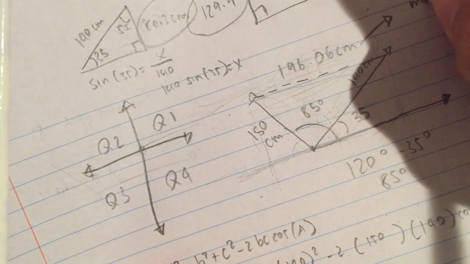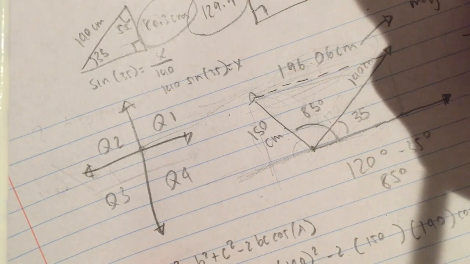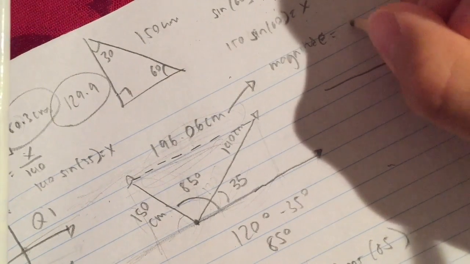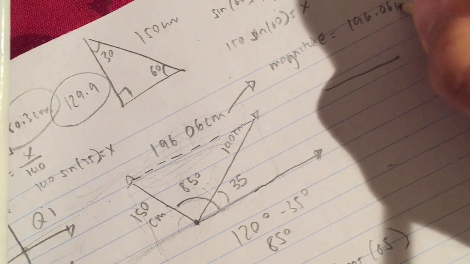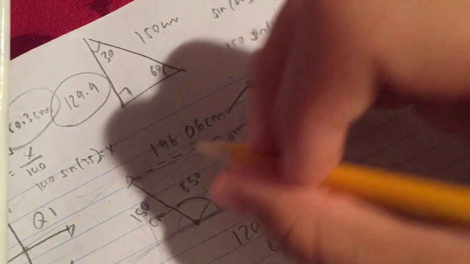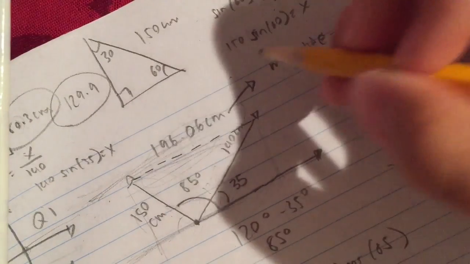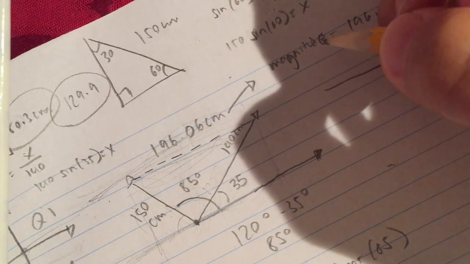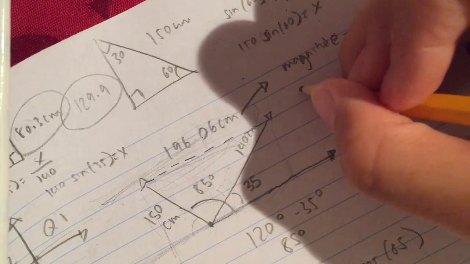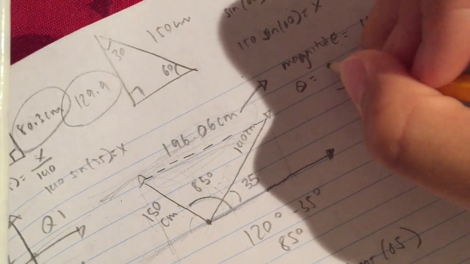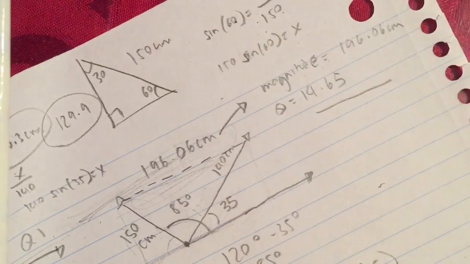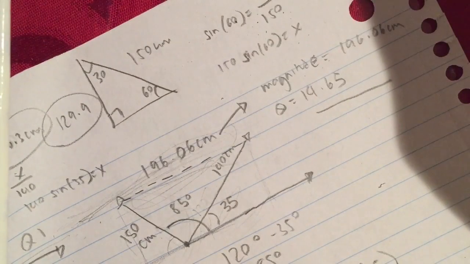So magnitude equals 196.06 cm, and we have the degree between this and the positive x-axis, which would be theta. Theta equals 14.65. So 14.65, 196.06 cm.